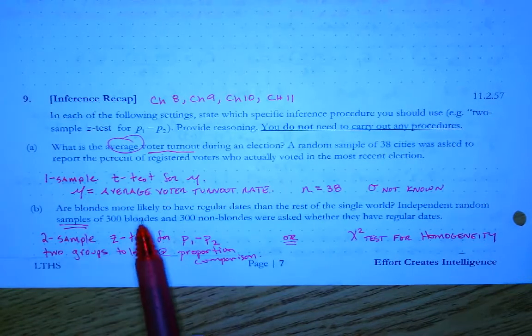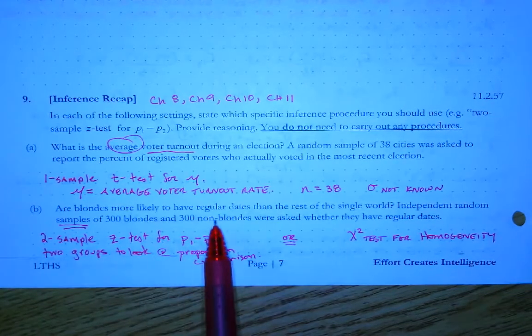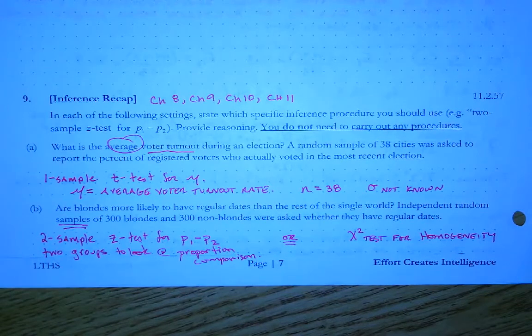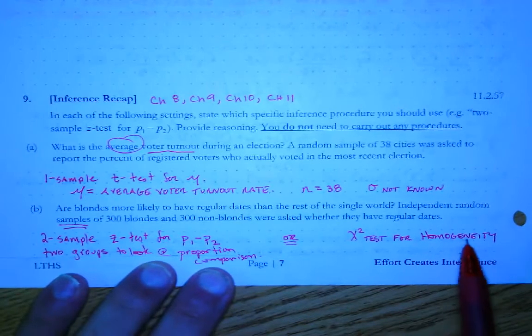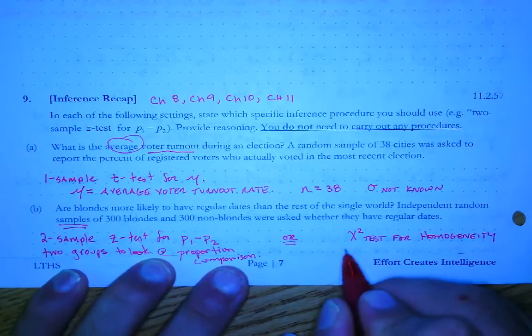Okay. Now, in this piece, right, notice that we asked 2 different samples. So we controlled for having blondes and having non-blondes, and asked about regular dates. So that's where a chi-square test for homogeneity could also come into place, right?